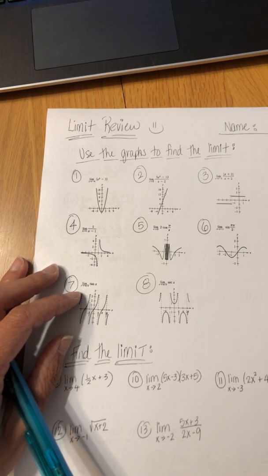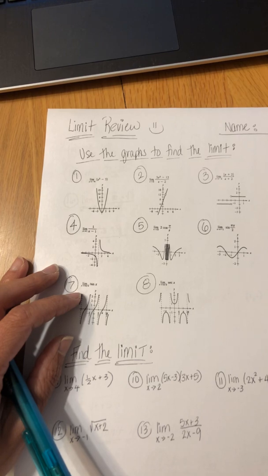It's not a hard test, as long as you guys have been doing the work and asking questions, which some of you have, but a lot of you have not. So use this review to go over those things that you're not sure about.